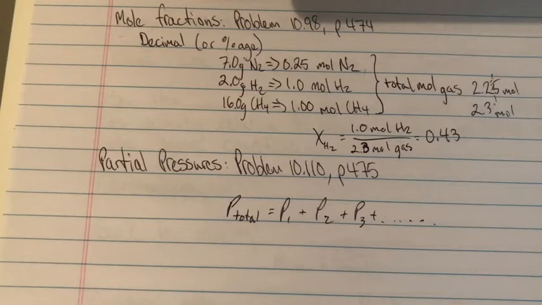Okay, so problem 10.110, sorry. A mixture of 0.056 moles of carbon is reacted with 0.117 moles of O2, excuse me, in a sealed 10-liter vessel at 500 K, producing a mixture of CO and CO2. The total pressure is 0.640 atmospheres. What is the partial pressure of carbon monoxide?